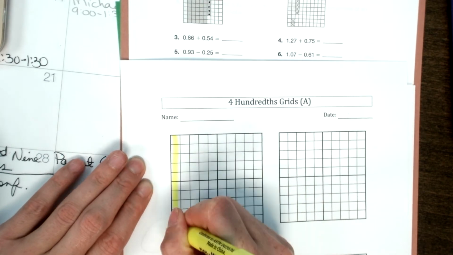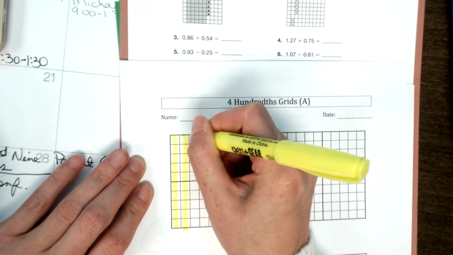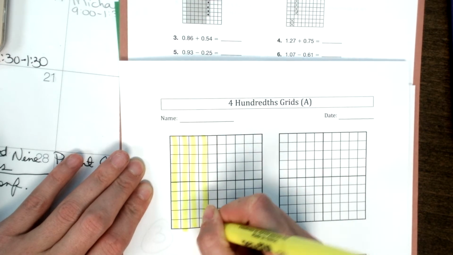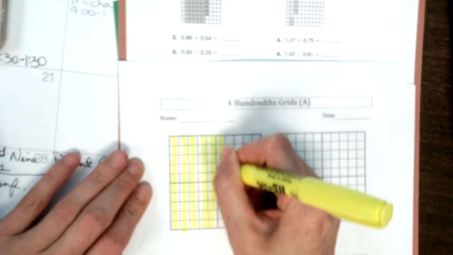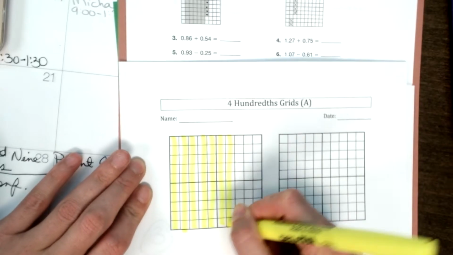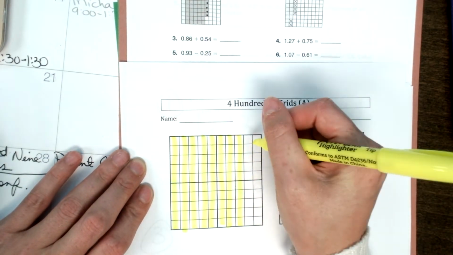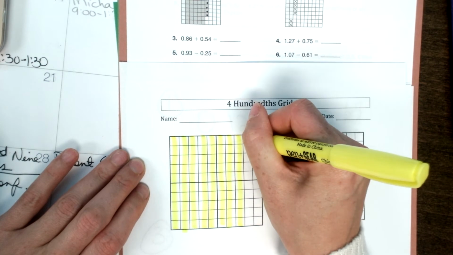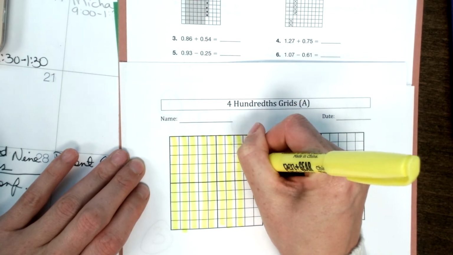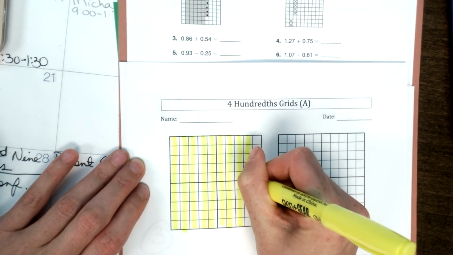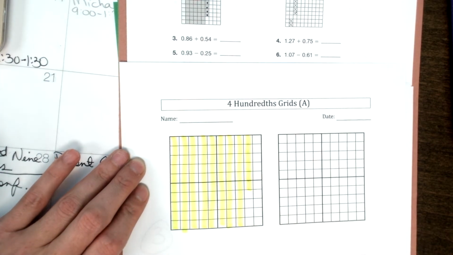That's 1, 2, 3, 4, 5, 6, 7, 8 tenths. And then you need to add on the 6 hundredths. So 1, 2, 3, 4, 5, 6. So that's 86 hundredths that's highlighted.